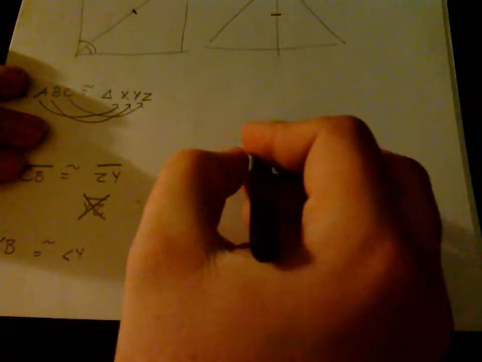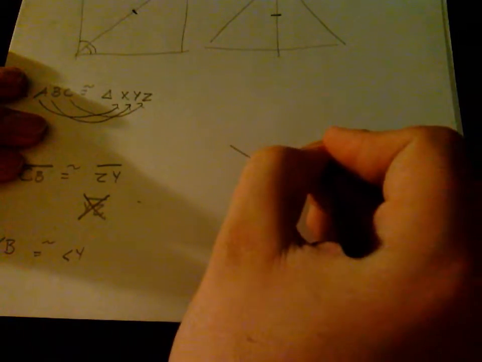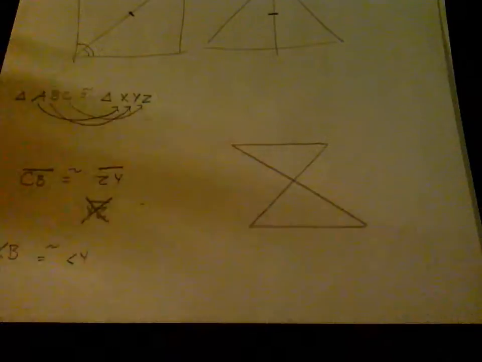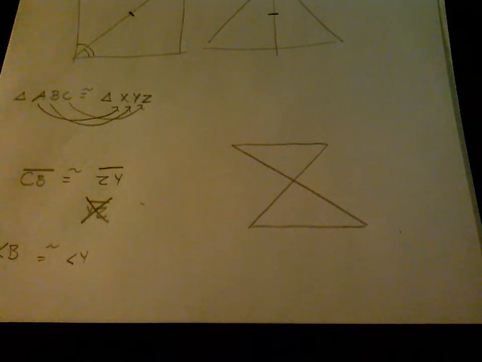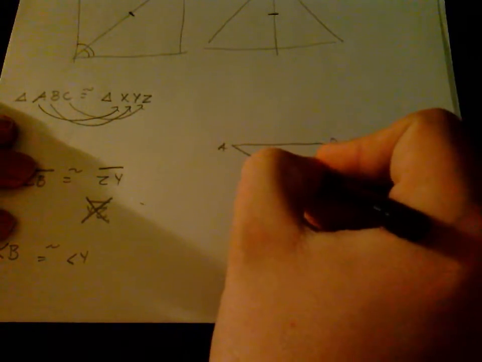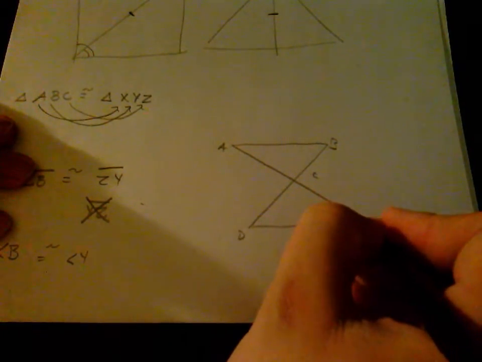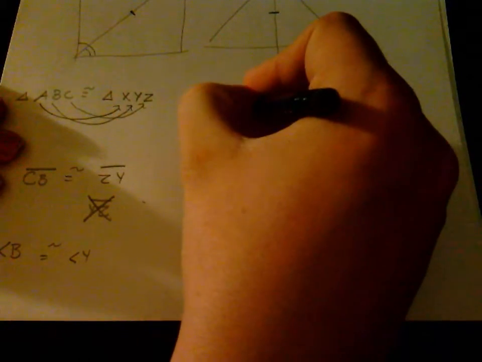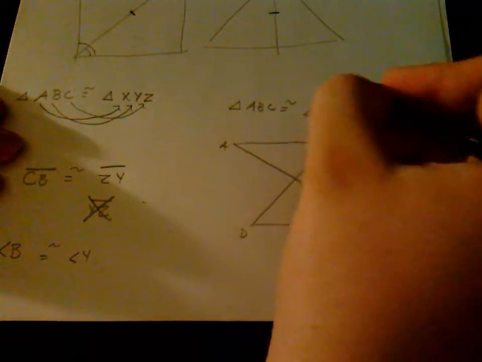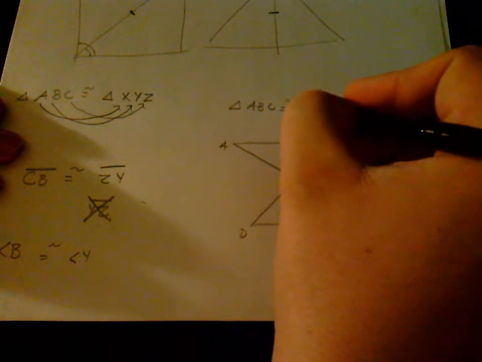Now, sometimes two triangles are connected. For example, let's say we had A, B, C, D, E. And I told you that triangle ABC is congruent to triangle EDC.